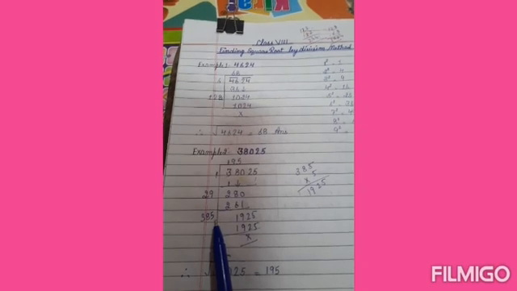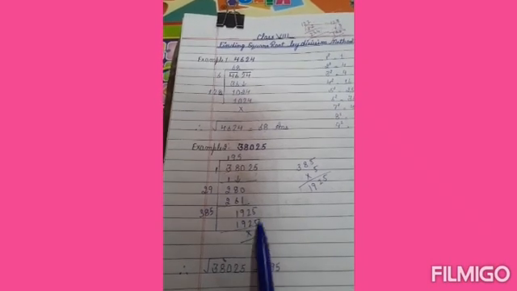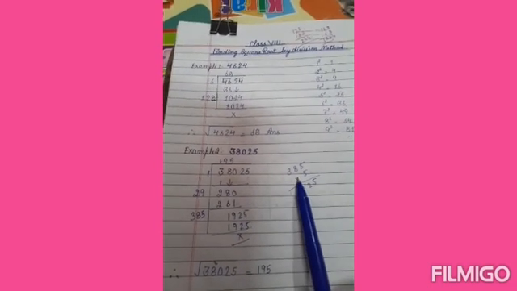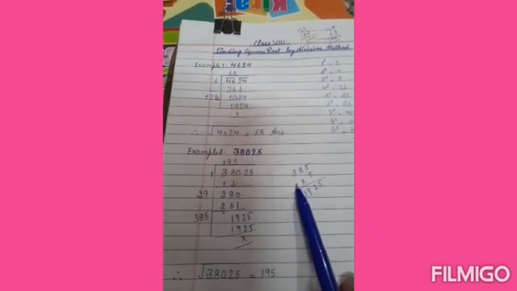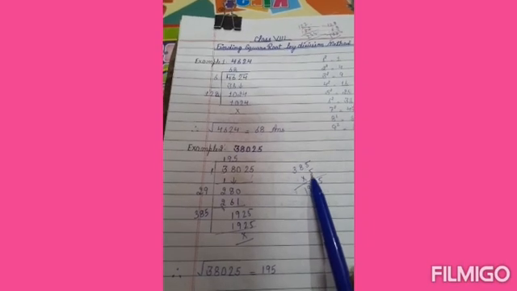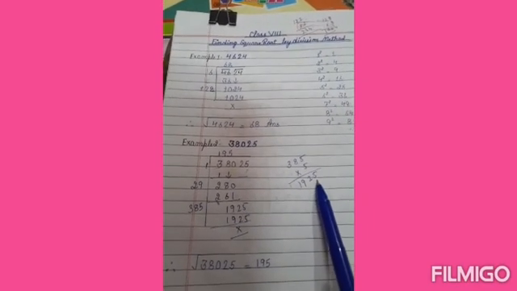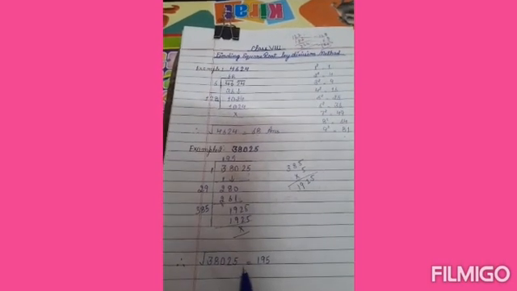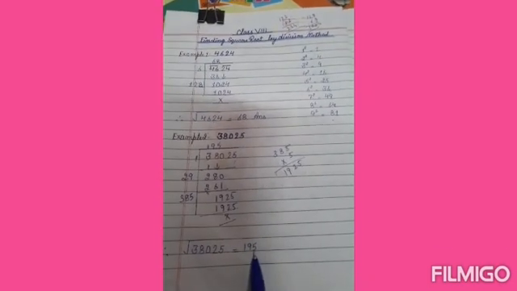After which number do we multiply this to get 1925? We take 5. When we take 38 and multiply 5 by 5, we get 1925. So here is this. Now the square root of 38,025 is 195.